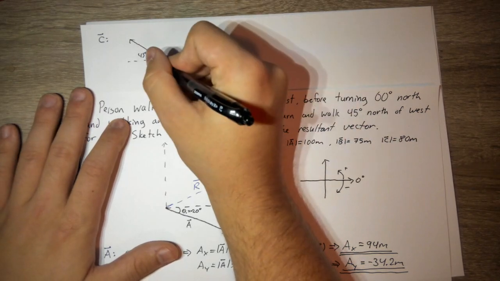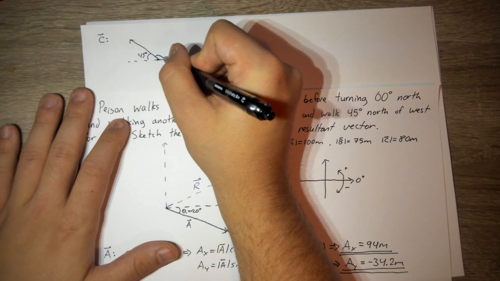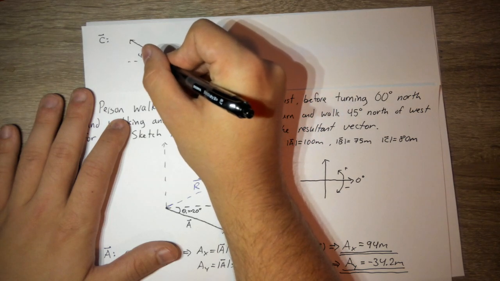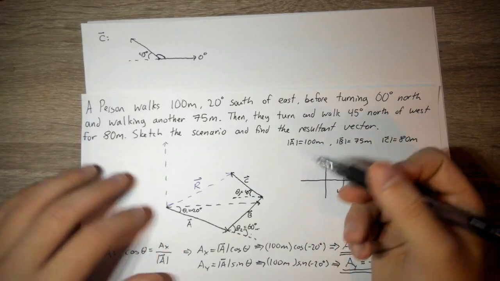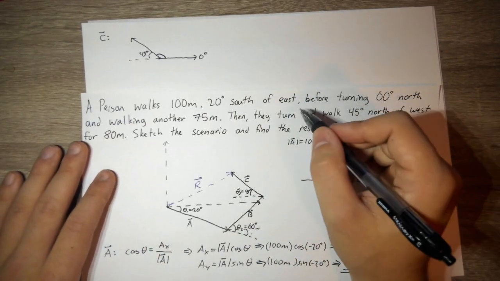And so by convention, we should use this angle to denote where this angle is relative to the xy coordinate system.